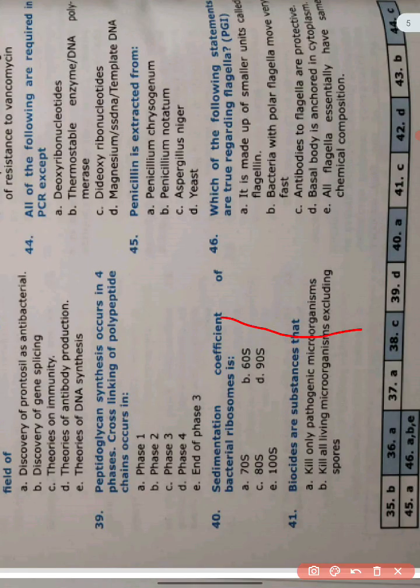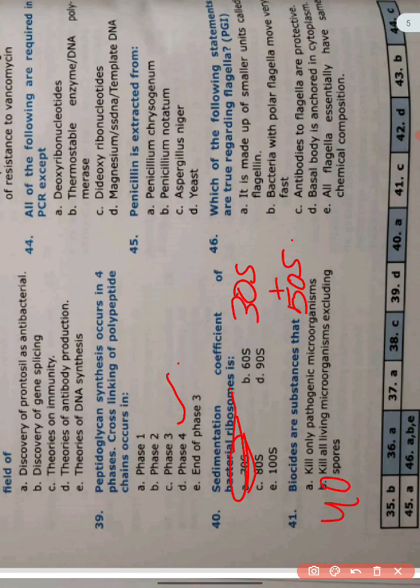Peptidoglycan synthesis occurs in 4 phases. Cross-linking of peptidoglycan occurs in the last phase, that is phase 4. Done. Sedimentation coefficient of bacterial ribosomes: 70S is the correct option. It is made up of 30S and 50S. But humans have 40 plus 60, yes, we have 80S.